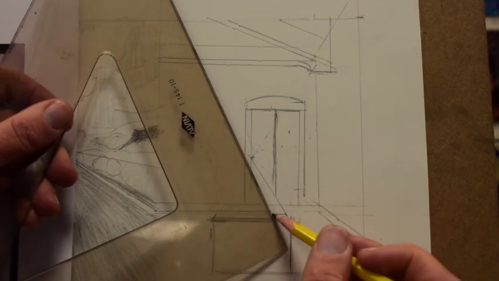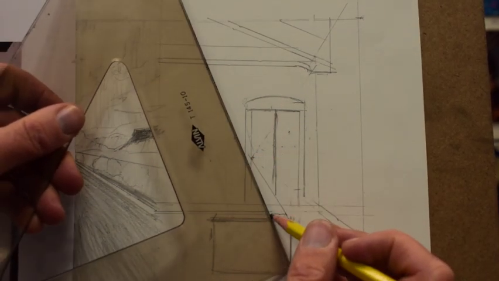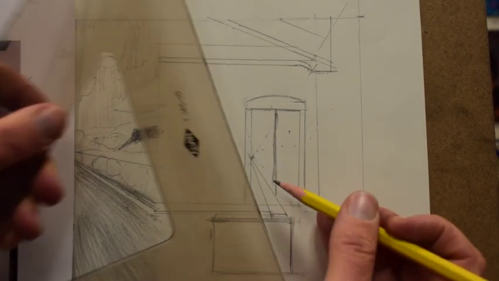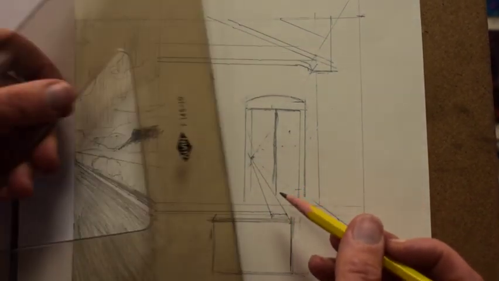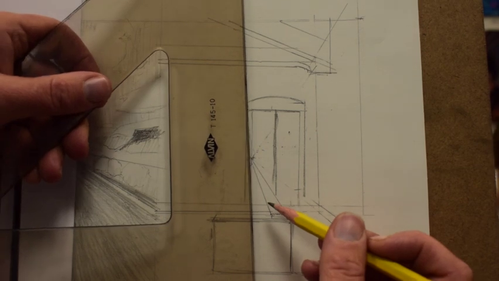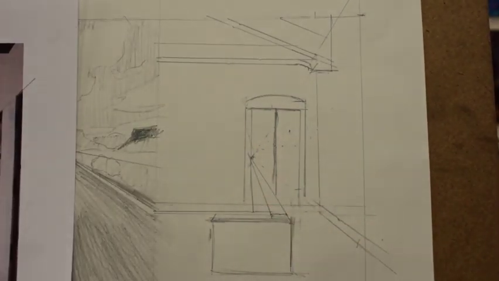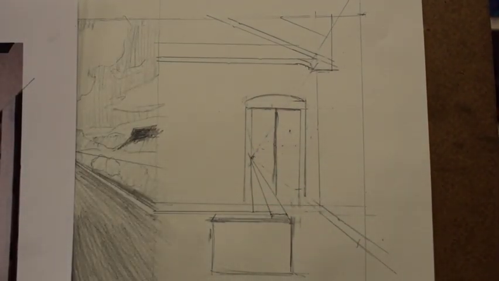So if you know that the couch arm is short and it doesn't go very far off in the distance, you don't have to draw them all the way back. You can just stop your line before going all the way back, because otherwise you're going to have to do a lot more erasing. So there's always shortcuts that you can apply. So that's the back of the couch there.